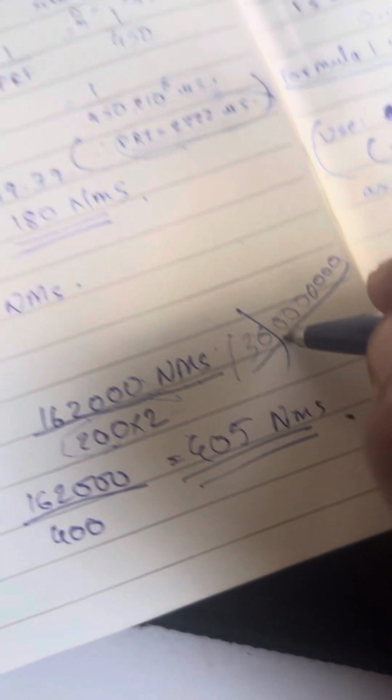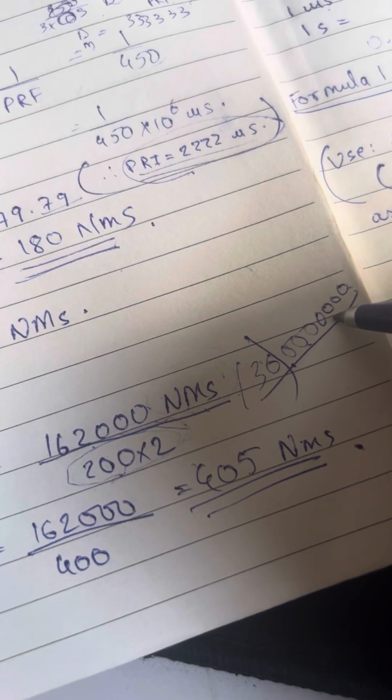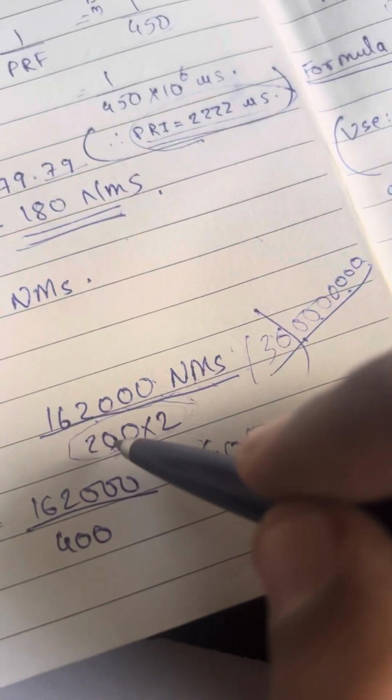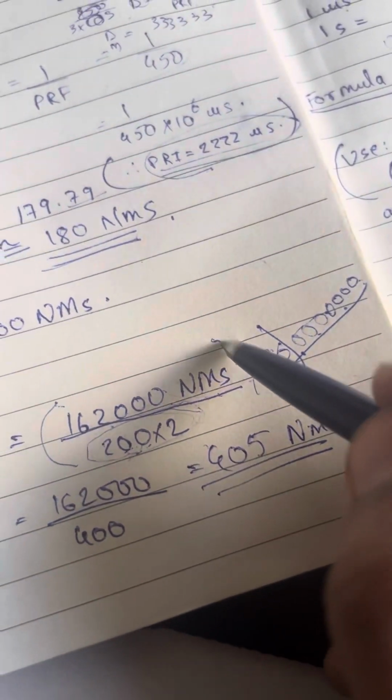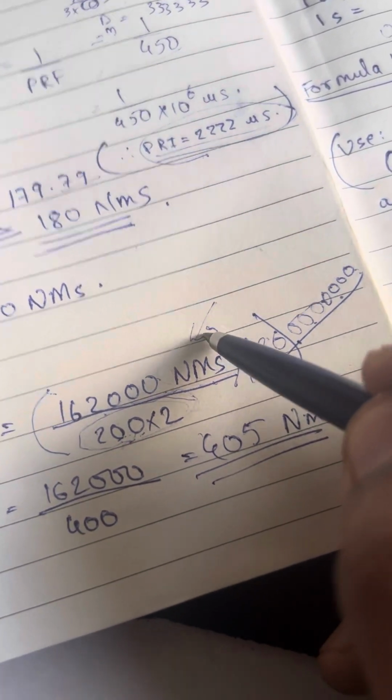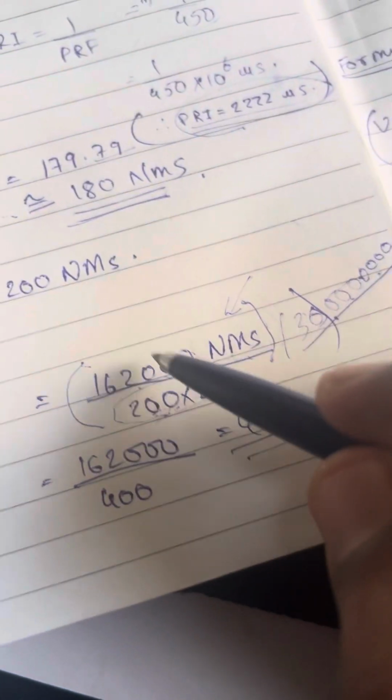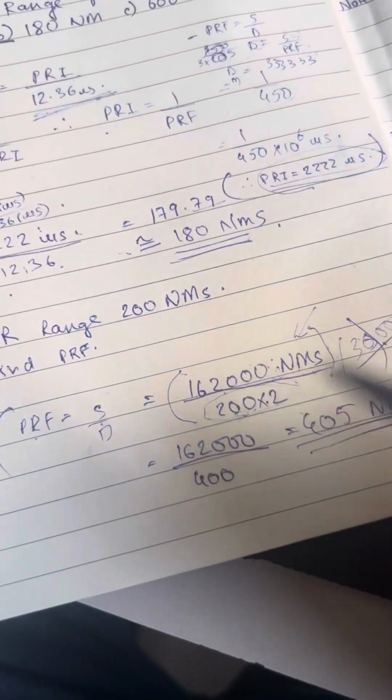Any one of two. If you take speed in meters per second, then the range whatever you will have, you'll also have to convert in meters. So let's try and do it directly through nautical miles. For that I will want you to remember this speed in nautical miles, or you can do it vice versa also. But let's try this because this is something new I guess you'll be learning.